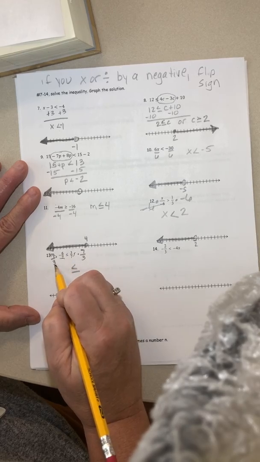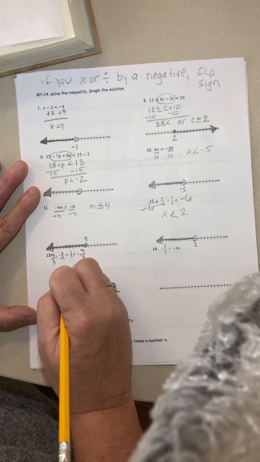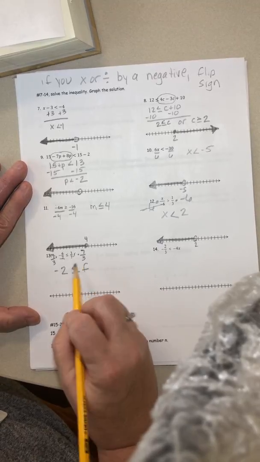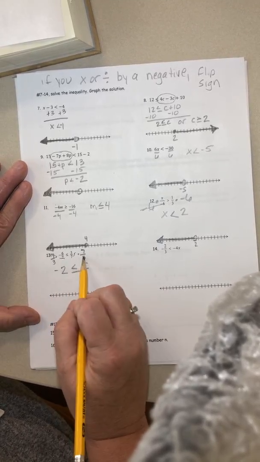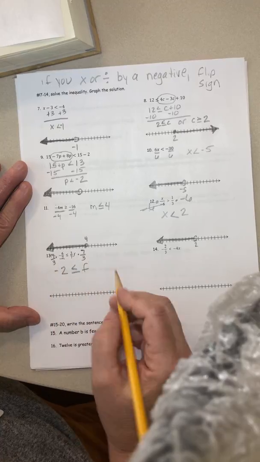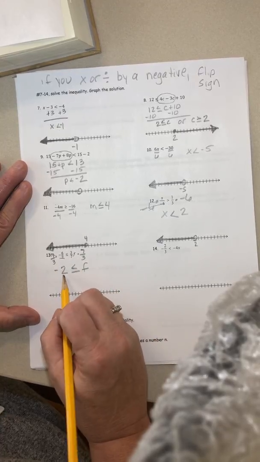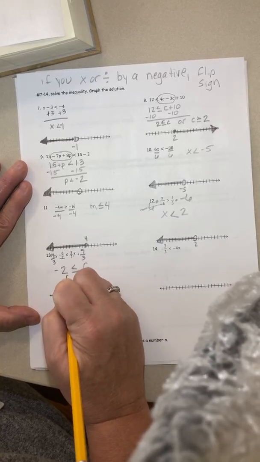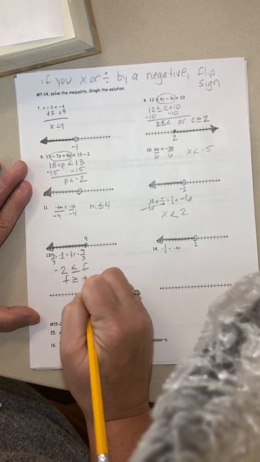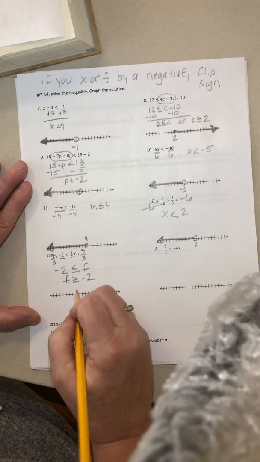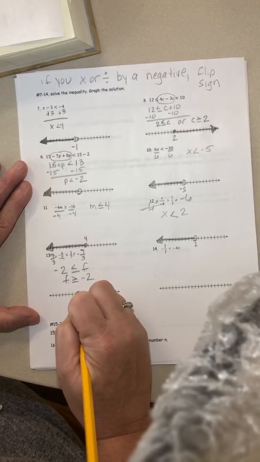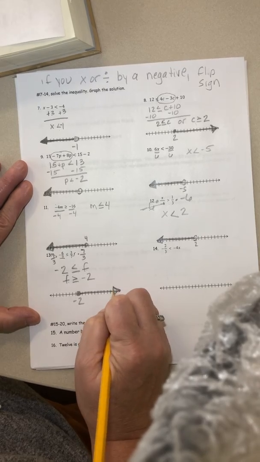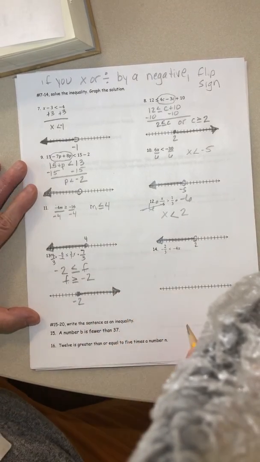And we have negative 6 over 3, which is negative 2. We did not flip the sign because we did not multiply or divide both sides by a negative. So this says negative 2 is smaller than f. If you want to write it so your variable is on the left-hand side, you can. We have a closed circle and then everything over here colored in.